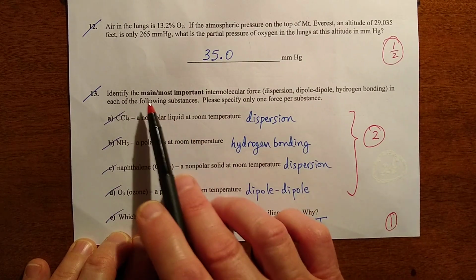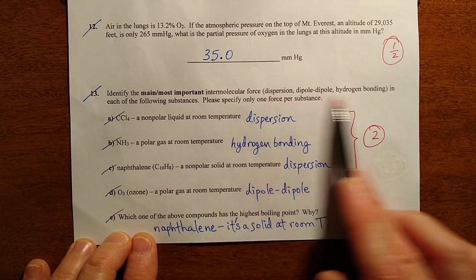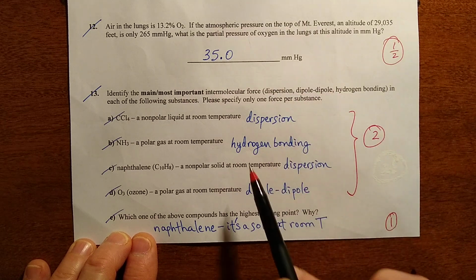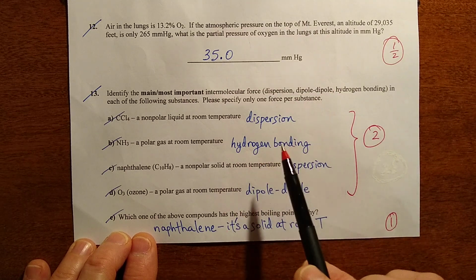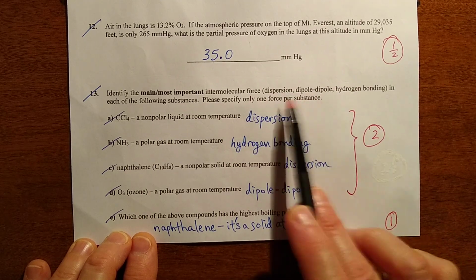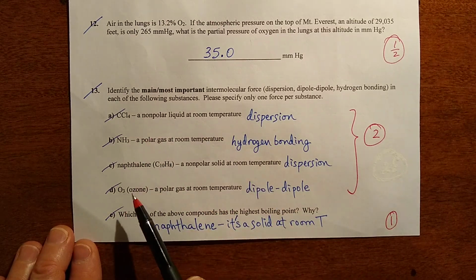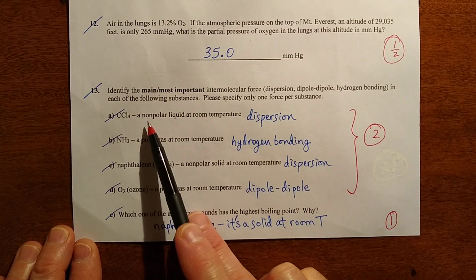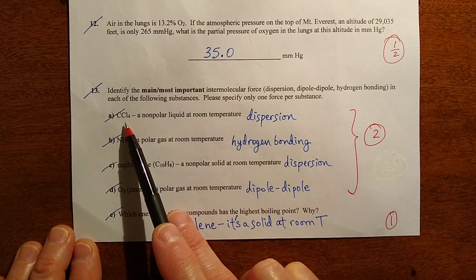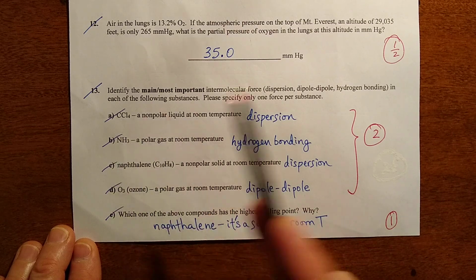The last question in this homework assignment was asking about intermolecular forces. We only really discussed 3 major ones, well, 4: ion-dipole, dispersion, dipole-dipole, and hydrogen bonding. I wanted to ask you which one of these major ones is the dominant force present in these samples. Carbon tetrachloride is just a nonpolar liquid. It's a tetrahedral molecule, so it's nonpolar. That's just dispersion forces. There's no hydrogen there for hydrogen bonding.